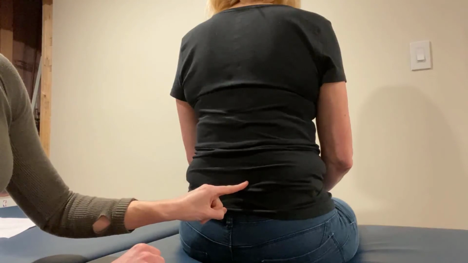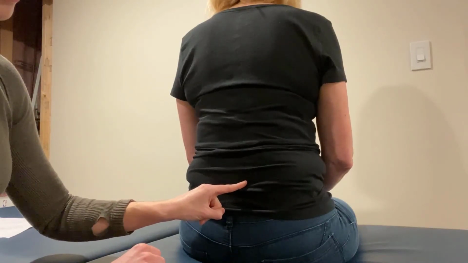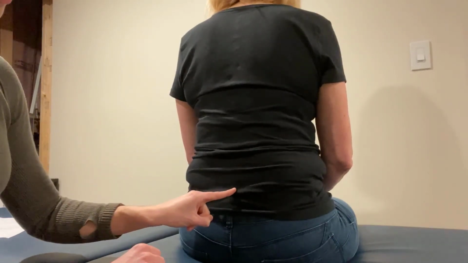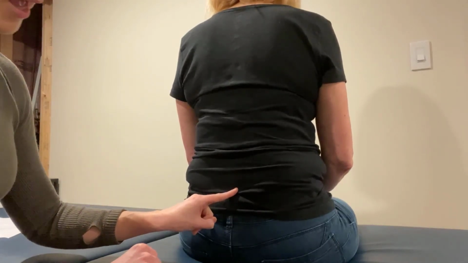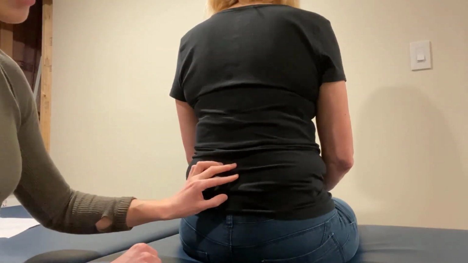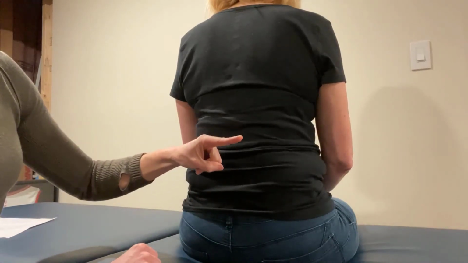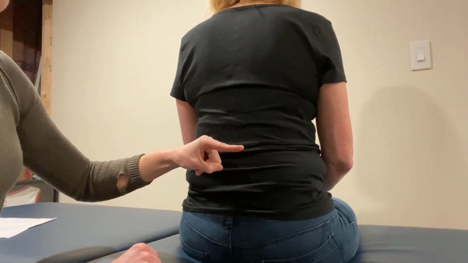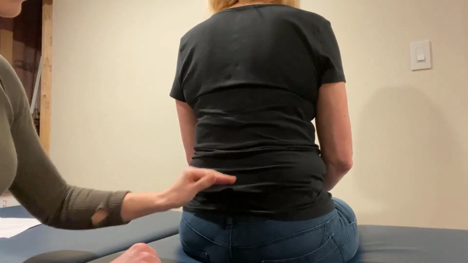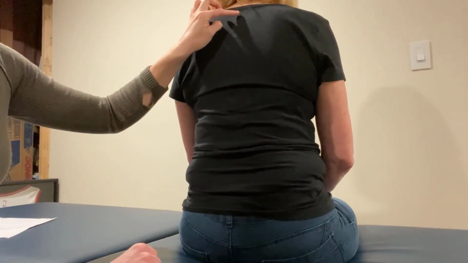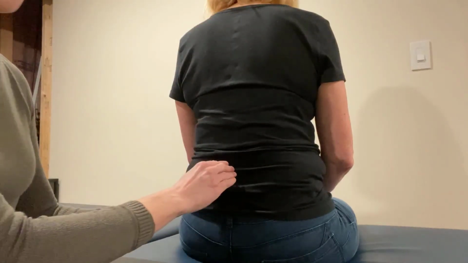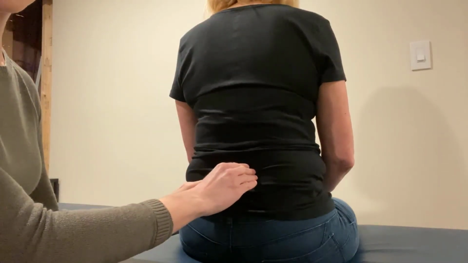So my transverse process of thoracic 11 is half a vertebral level above my spinous process of thoracic 11. And then finally, when we get to thoracic 12, it has moved right back up and it projects directly posterior. So thoracic 12 looks really similar to thoracic 1, 2, and 3, where the transverse process is directly lateral.